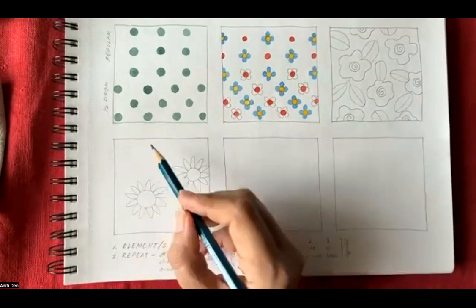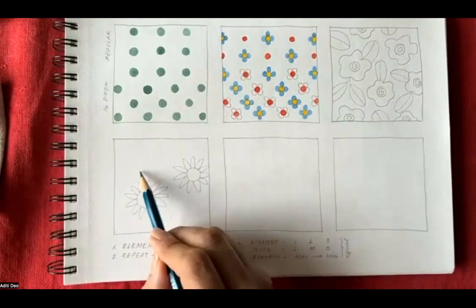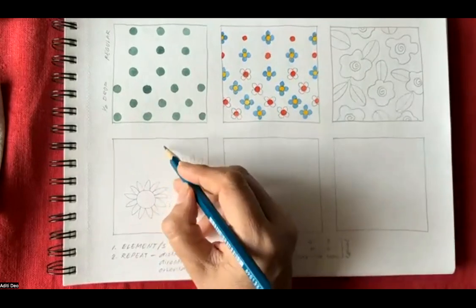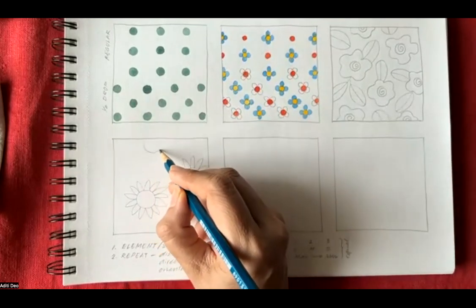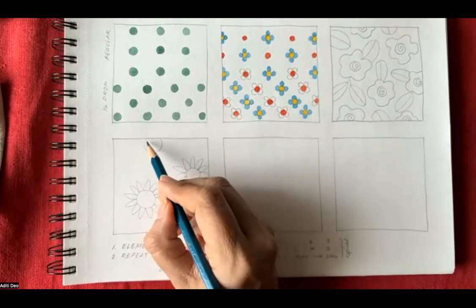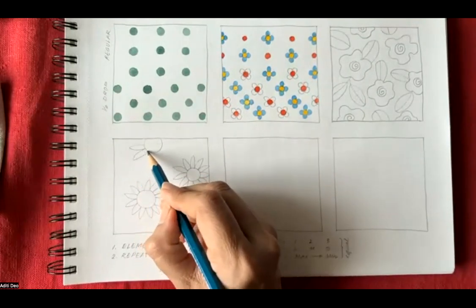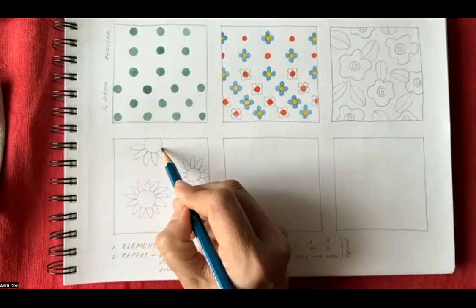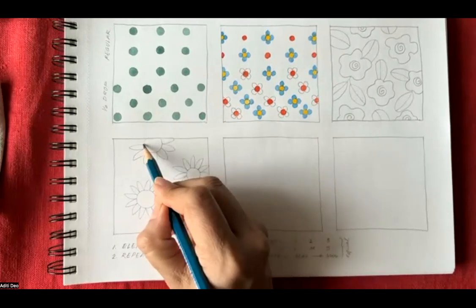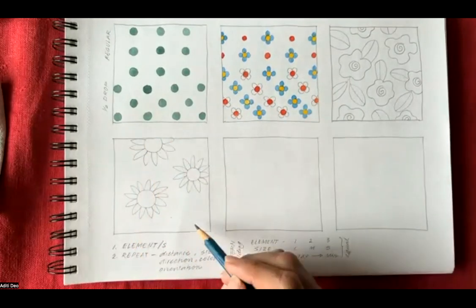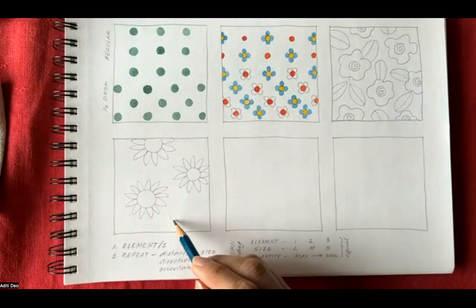Next one, I can't have it vertically up or horizontally. So I will shift it. Maybe have it somewhere here. And then one, maybe I can have even closer to the first flower. Why not?